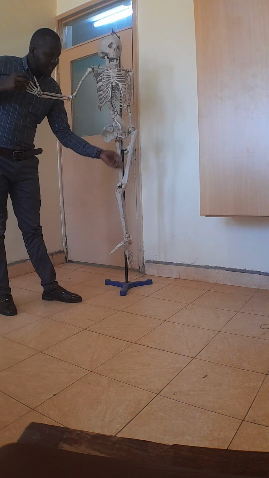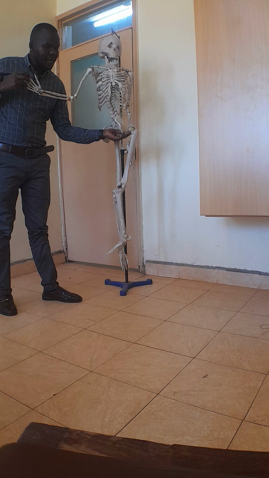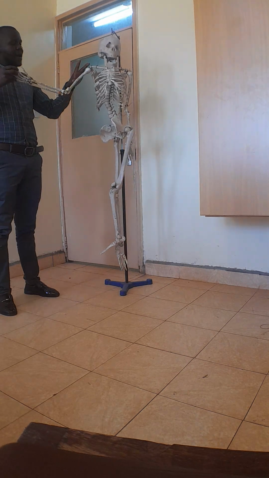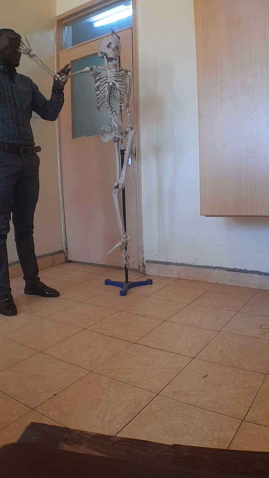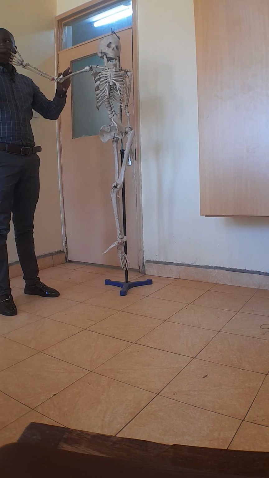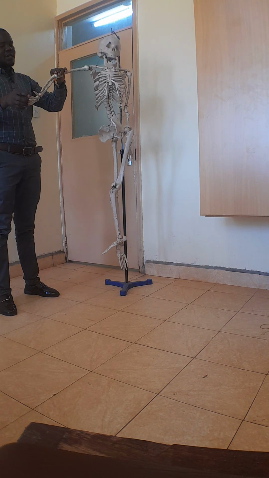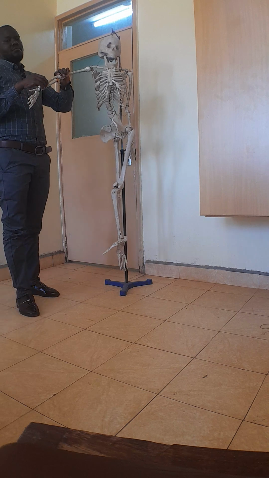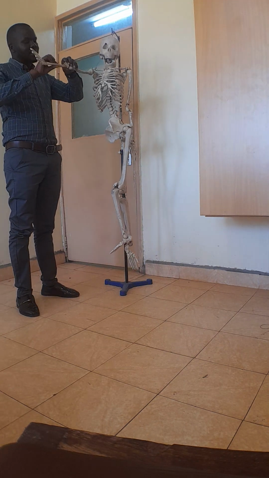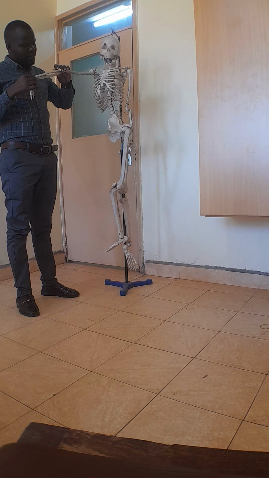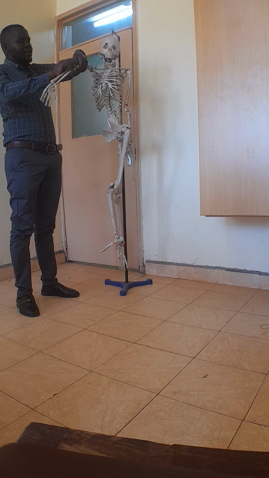So we are speaking about this one, the upper what? Upper leg, lower leg. So this one is the upper arm, lower arm. From this point to this point, this one is what we are calling the humerus. This one, we have something called ulna and radius. So the ulna, this one is the ulna.